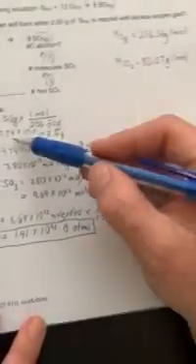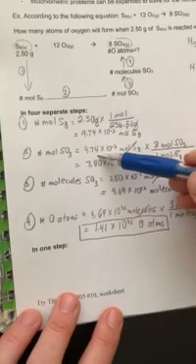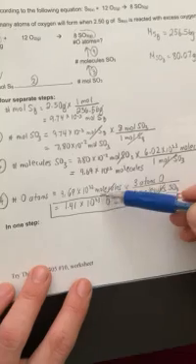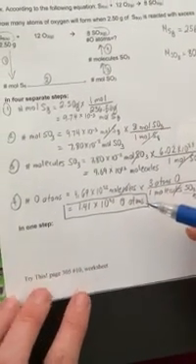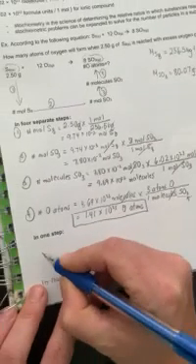But as I get a number from one step of the calculation, I always put in the full number into the second step, the full number into the third step, the full number into the fourth step. Even though I'm showing my correct sig figs along the way, I keep the full number in the calculator. So this would be the same thing as doing this all in one step.